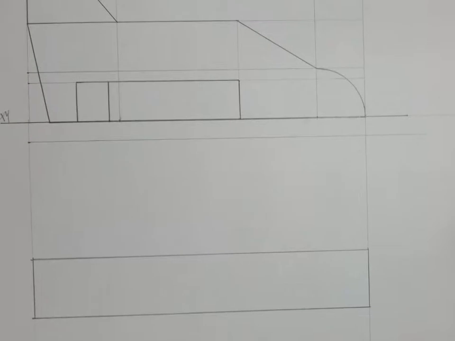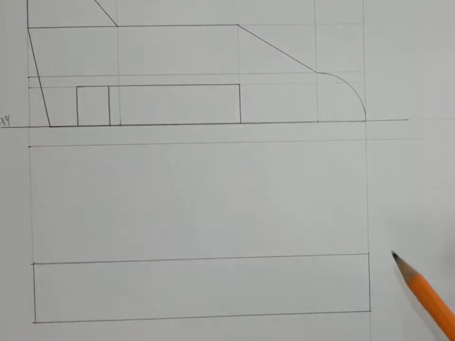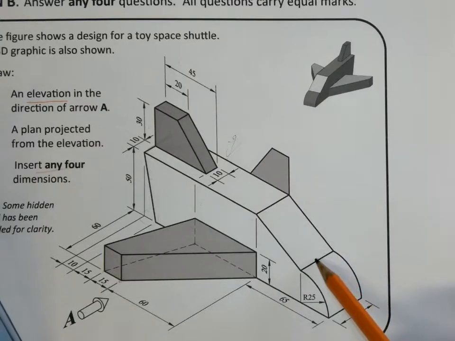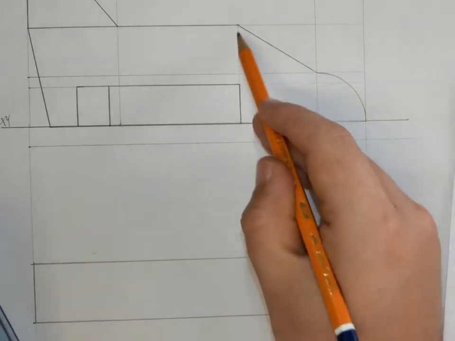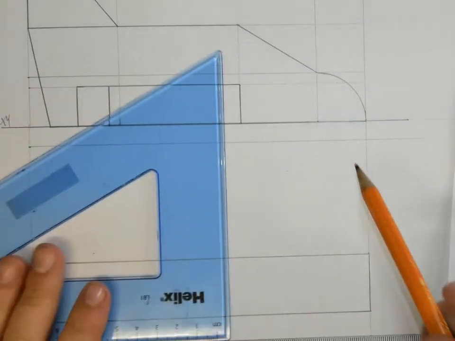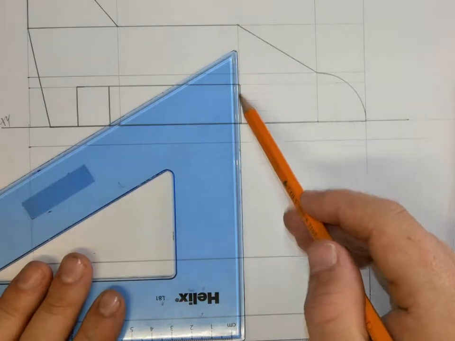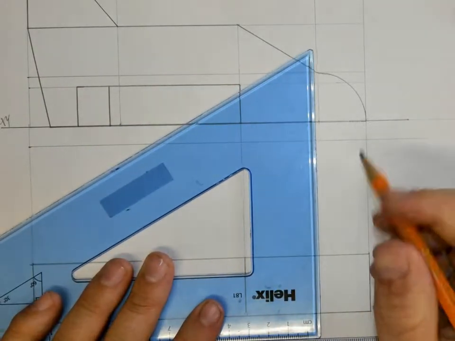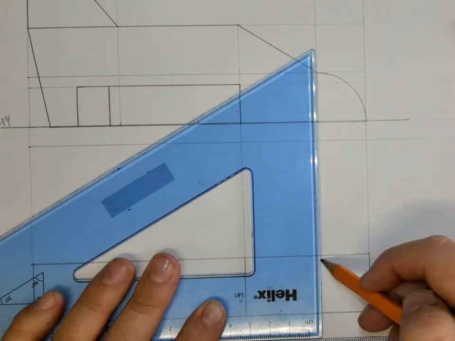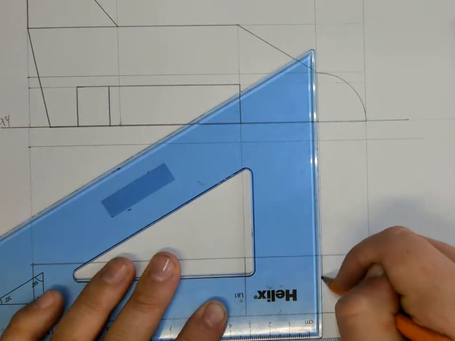If you have a point in elevation, its position in plan is directly below. So this line here and this one here appear as this point and this point here respectively in elevation. So we can go straight down, heavy in there, straight down here and heavy in there.